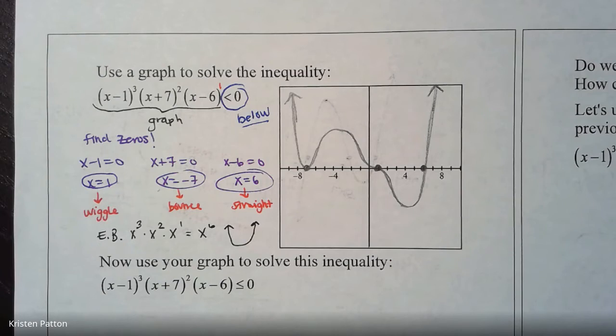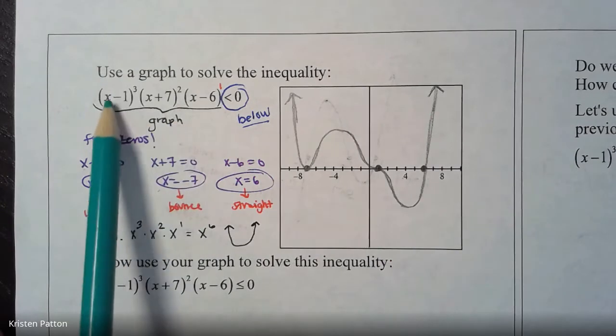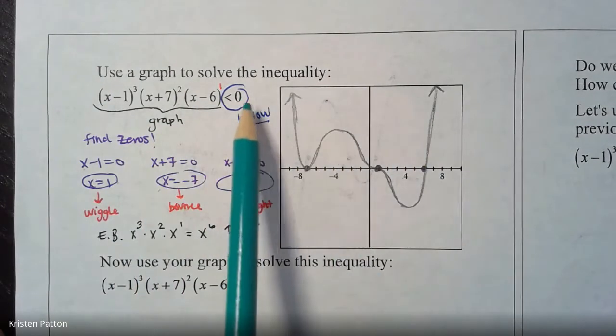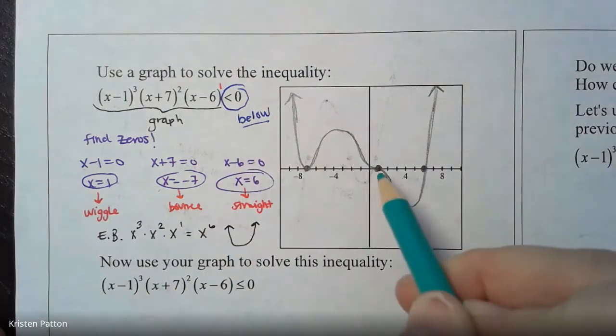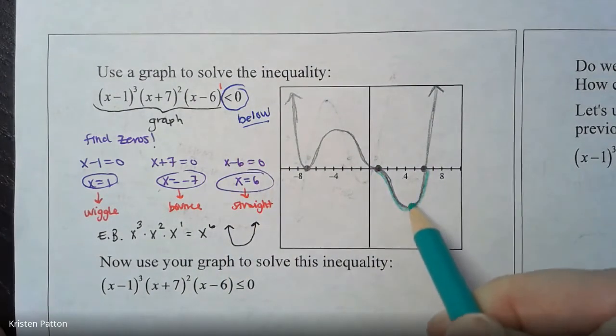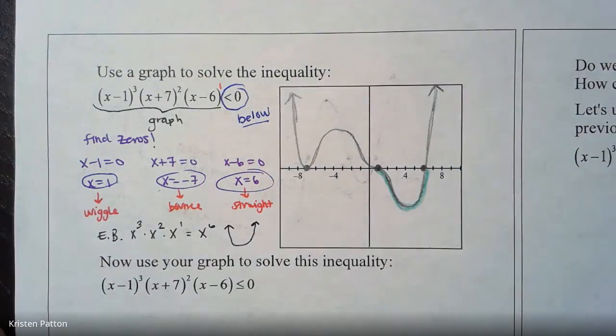All right. At any point, please tell me if I'm going too fast, if I need to slow down. Without seeing you in person, I can't tell who's still writing things down. From the very beginning, we said we want to know when this graph is below the x-axis. And there's only one portion that's below the x-axis. I just highlighted that in my teal color.